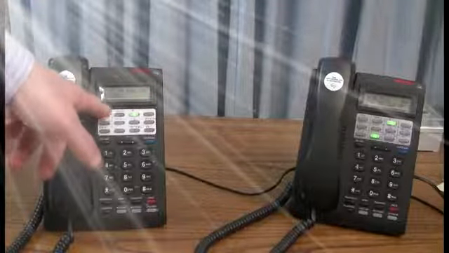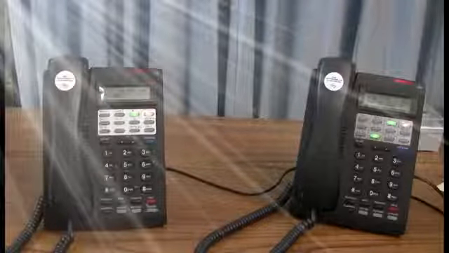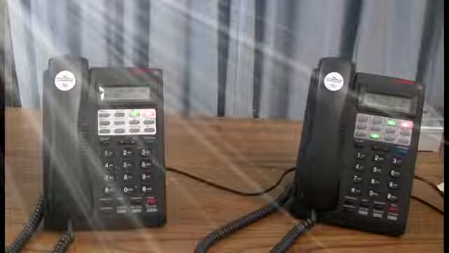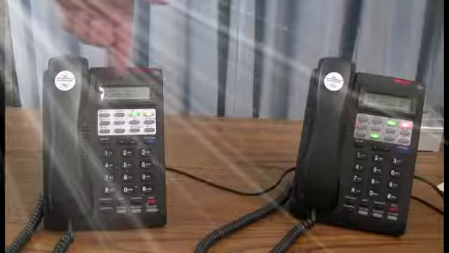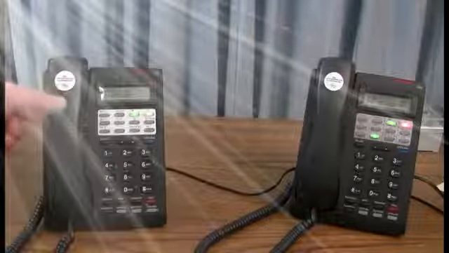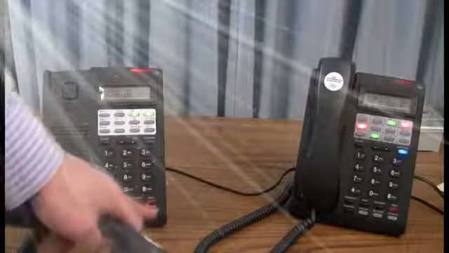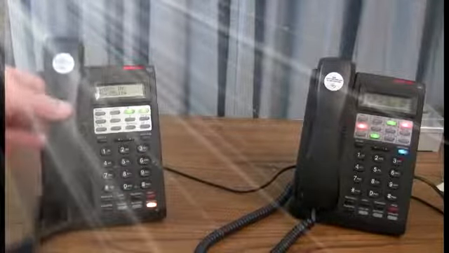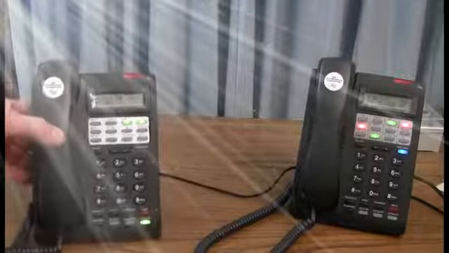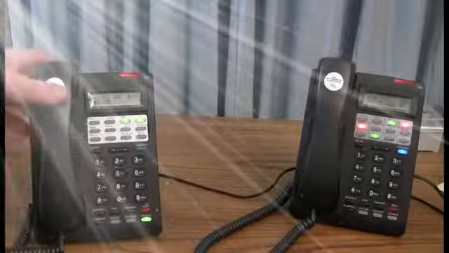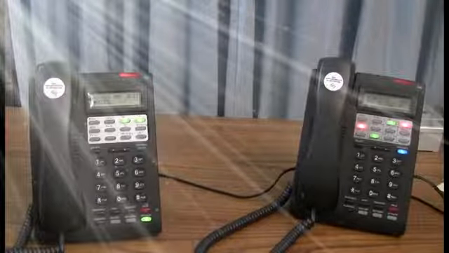Now to take a call, I'm going to simulate an incoming call. It'll show you the caller ID information. To retrieve it, you just pick up the handset. You've got the call, you've answered it. Or you could simply hit speaker and you're on the call as well, doing it that way. And if I leave it on speaker and put it in cradle, I'm still continuing on with the conversation.